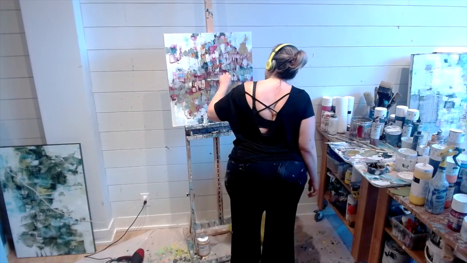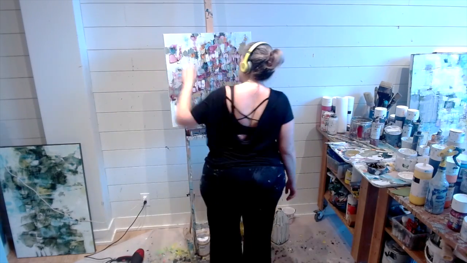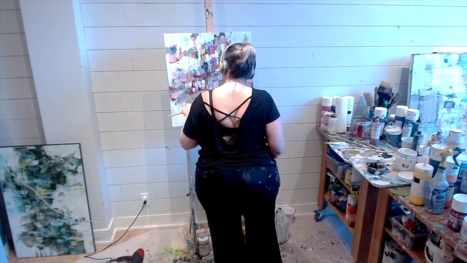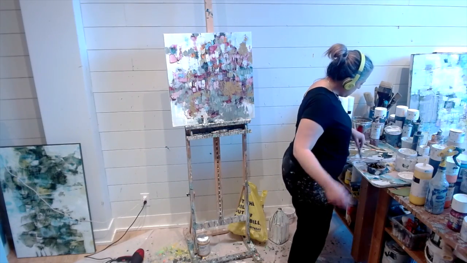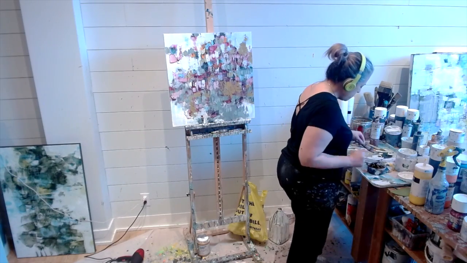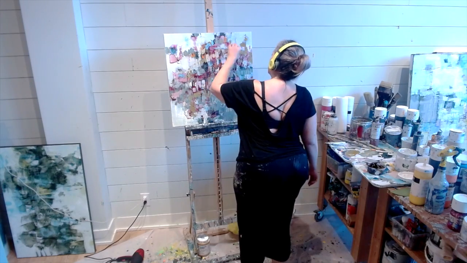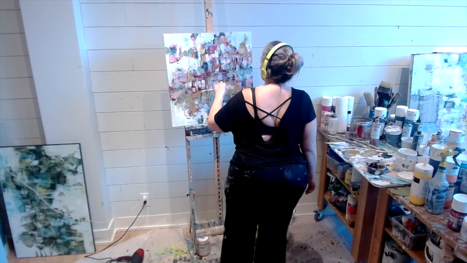Everything is coming from my brain. So I'm creating in the moment. And I think that's why a lot of us abstract artists label ourselves as intuitive, because essentially that's what we're using. We're using our intuition as to where we should lay the next color or how our composition should look.